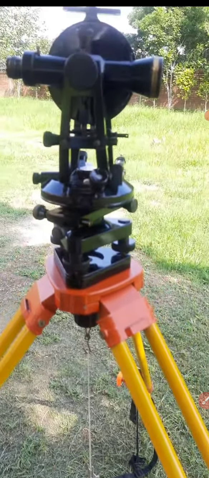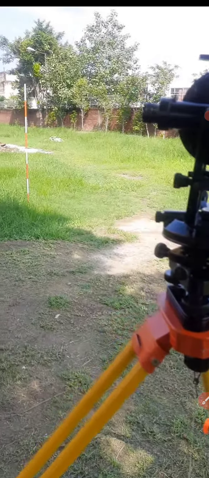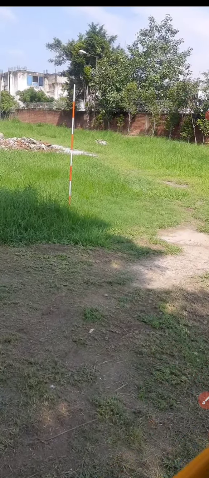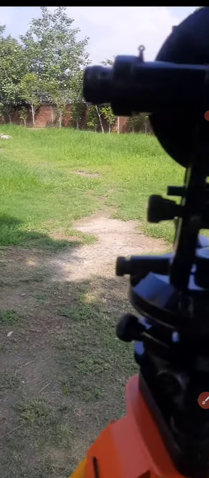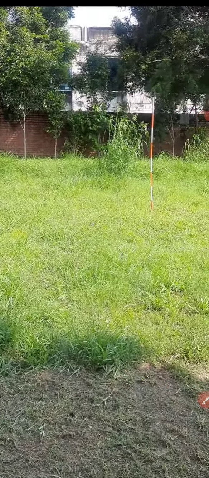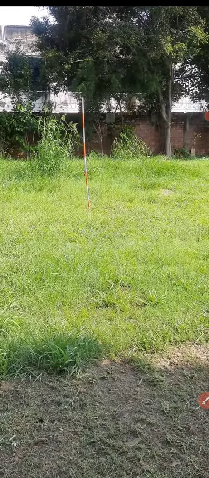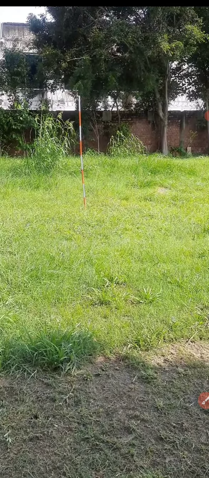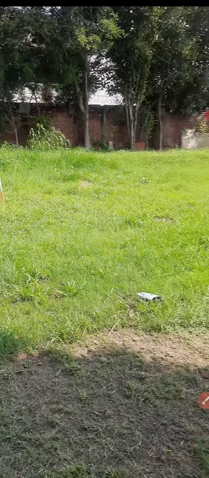In order to determine the level difference, first we have to select a convenient point and set up the theodolite at that point. Now this is the first point P on the ground, which is marked using a ranging rod. Now this is the second point Q, and here also a ranging rod is kept, and near the ranging rod a wooden peg is also fixed, and you have to bisect the top of the wooden peg.